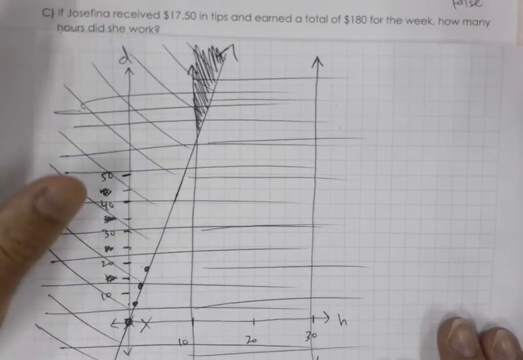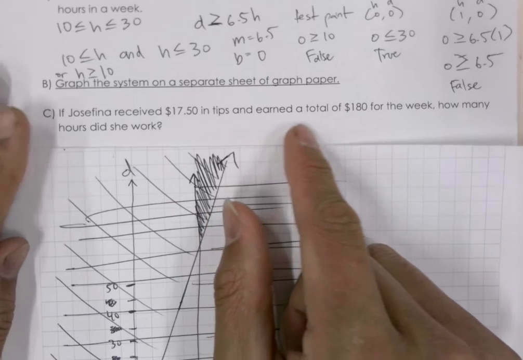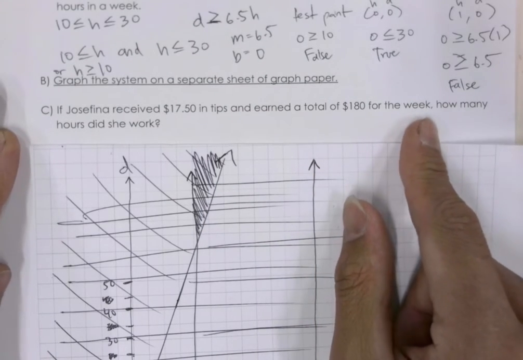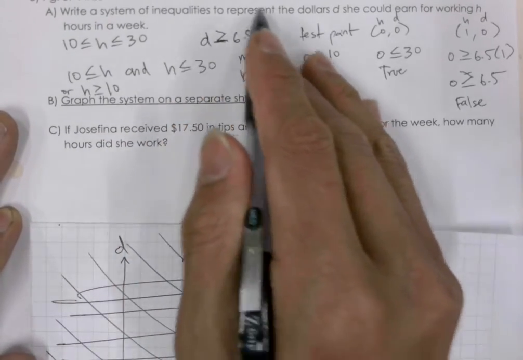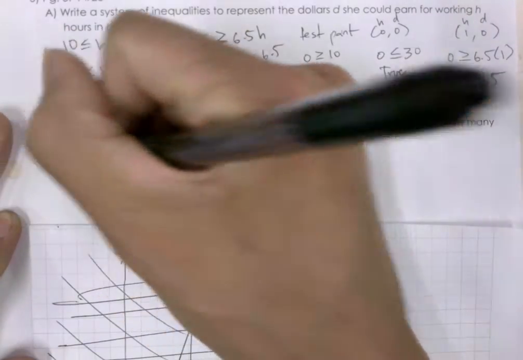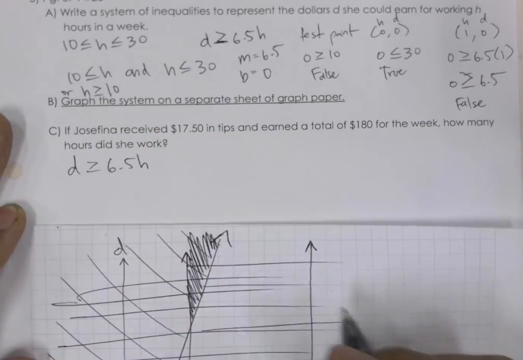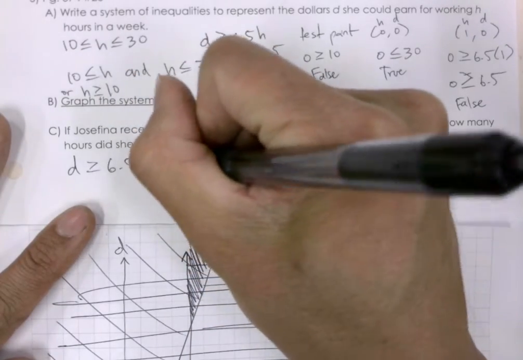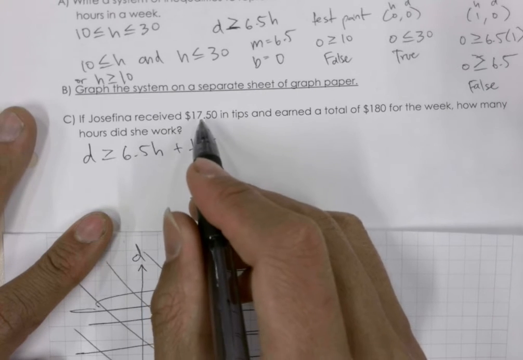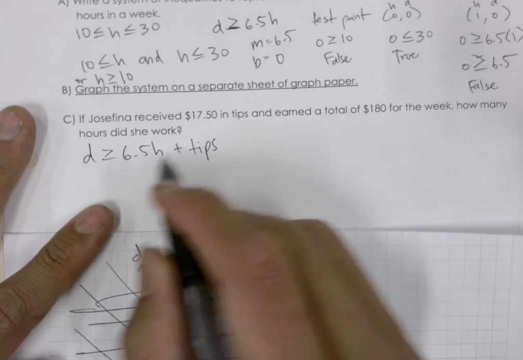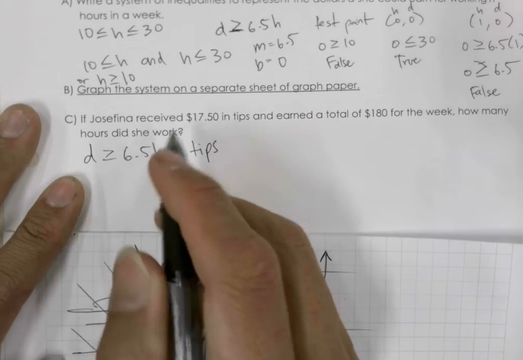But that's our solution. So now we have the question here. If Josephina received $17.50 in tips and earned a total of $180 for the week, how many hours did she work? Well, we can go ahead and drop it into our third inequality. What is our third inequality? D is greater than or equal to 6.5 times H, but we also need to add our tips, plus our tips. So if we substitute in 17.5 for our tips, and we also insert 180 for D, the money earned, we can figure out how many hours she worked.